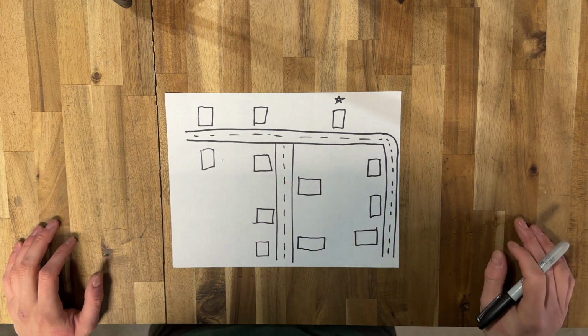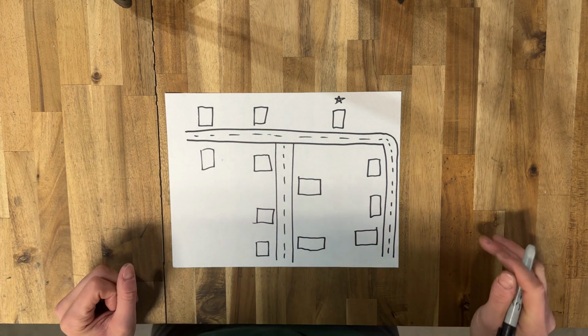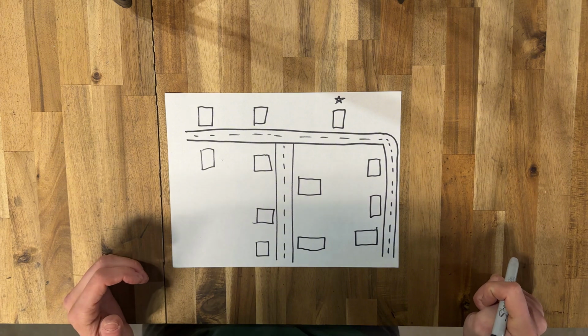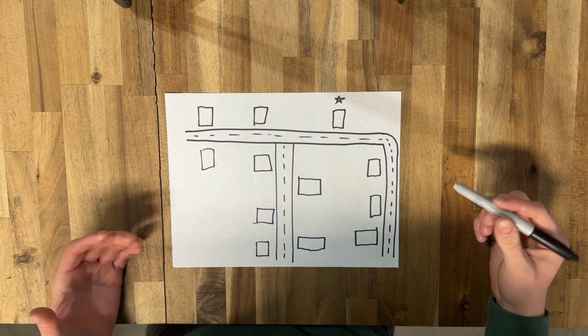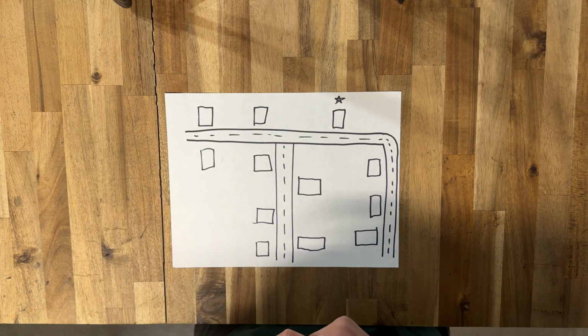So in a scenario where you need to evacuate or get your family out of that situation, it's important to have meeting locations that are further away. For this demonstration, though, we're going to plot some meeting points within the actual neighborhood.